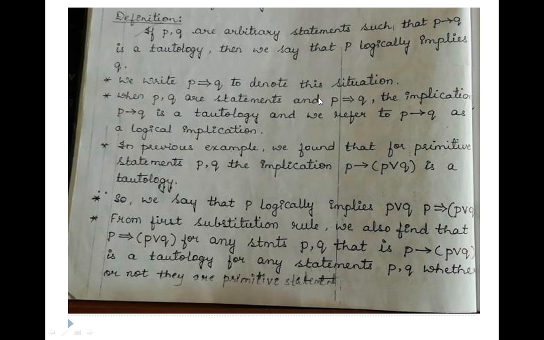Definition of logically implies. If P and Q are arbitrary statements such that P implies Q is a tautology, then we say that P logically implies Q. So how are we going to represent it? P logically implies Q. What has been given? P and Q are two arbitrary statements. Arbitrary statements here means they can be primitive statements or they can be arguments also, such that P implies Q is a tautology.